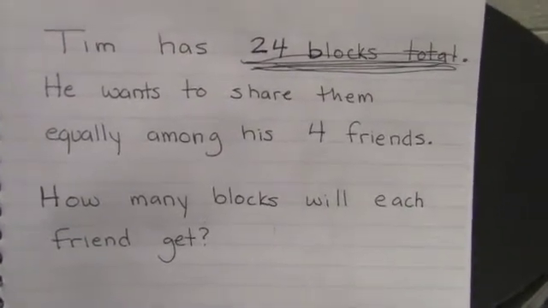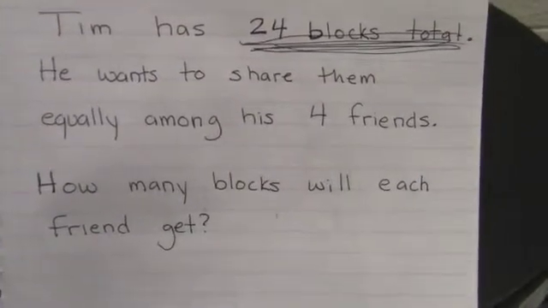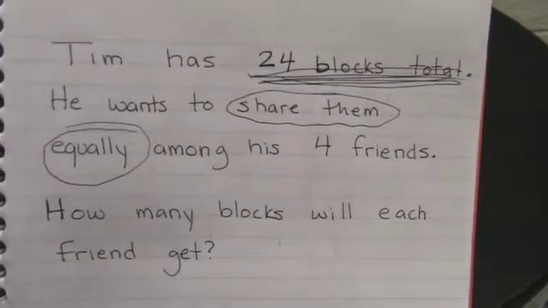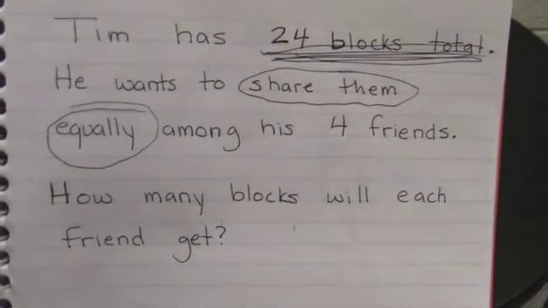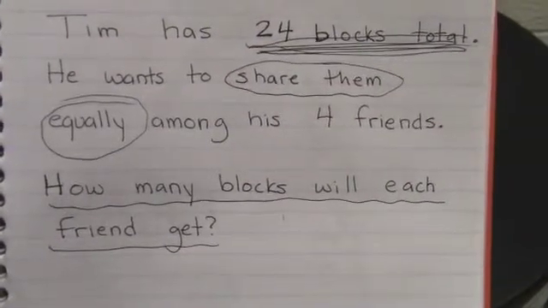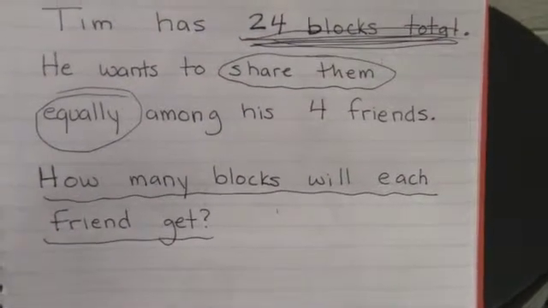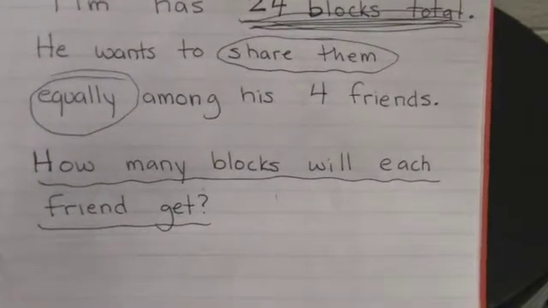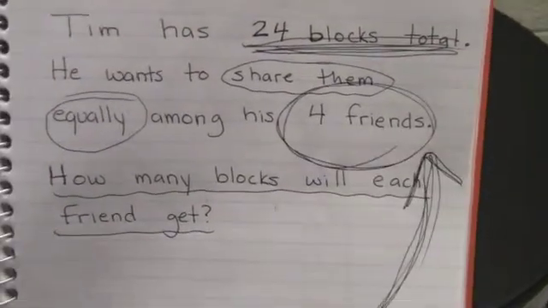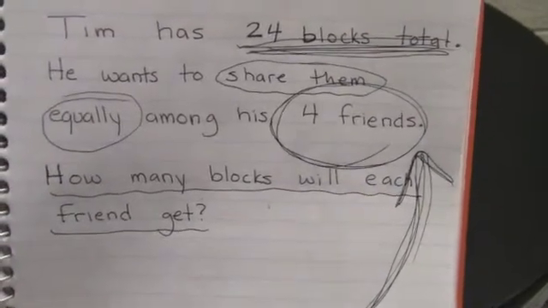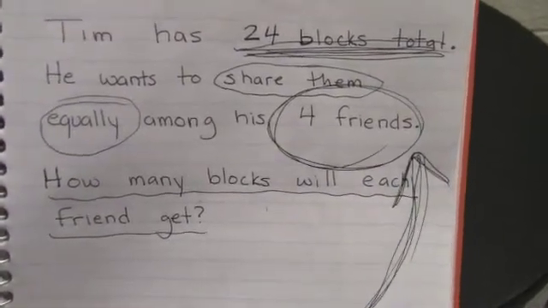Let's look for keywords. Do you see any keywords? Yes, there we go. We're going to share them equally. Also, let's pay attention to the underlined question. How many blocks will each friend get? First, let's put them into groups. How many groups are we going to have? 4. 4 groups. So what's that problem going to look like?